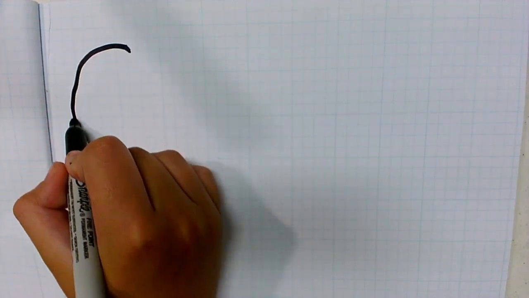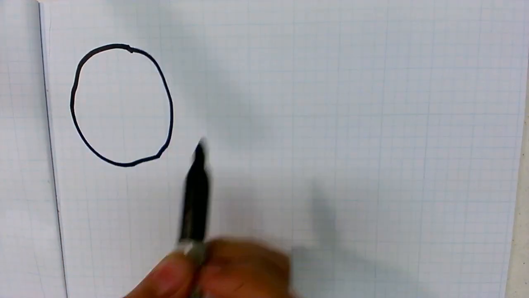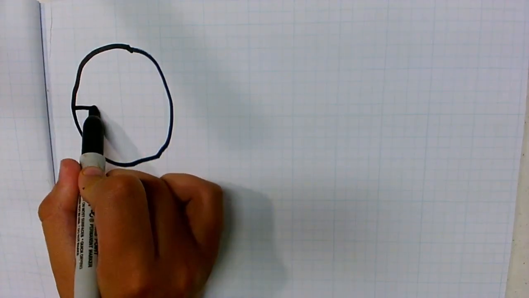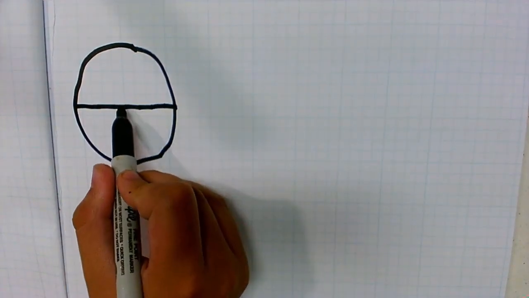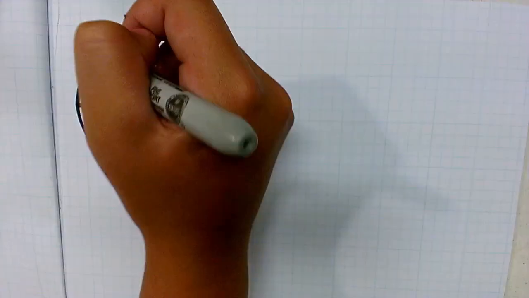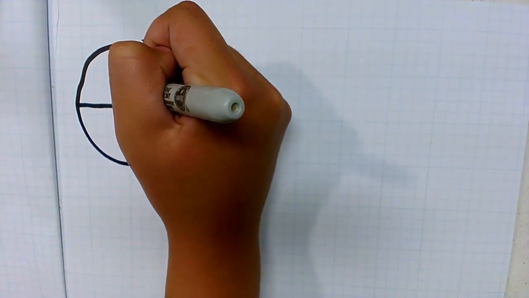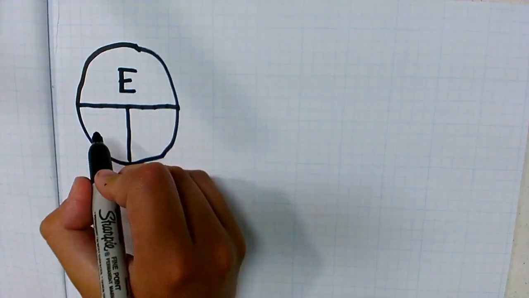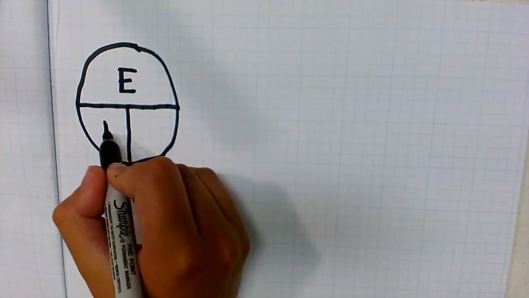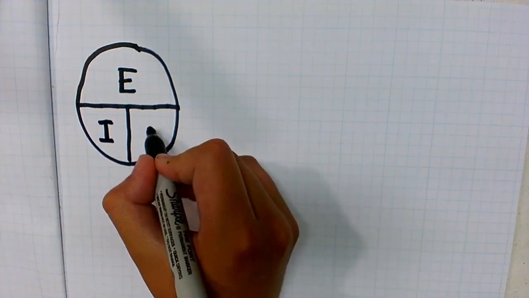Okay, so I'm going to write a big circle like that. And then we divide it like that. And remember the way the letters go? Oh, yeah, that's right. Eagle. E over the Indian by the river.